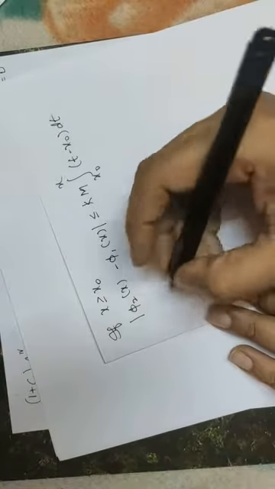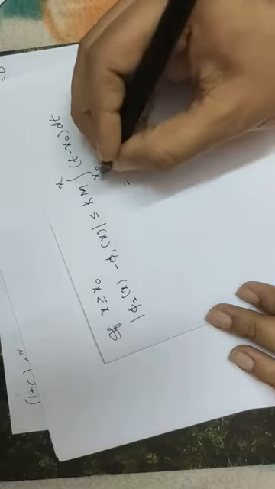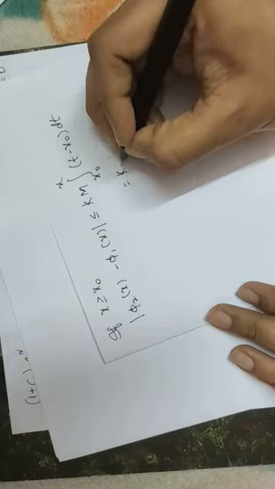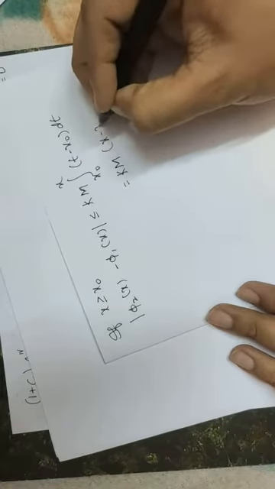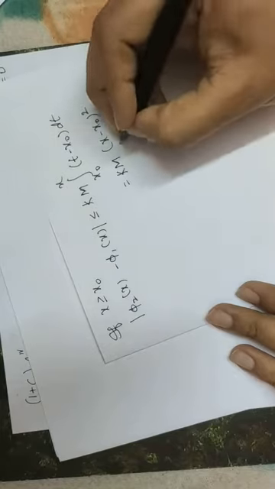So this is nothing but k into m, integrate this part, you will get (x minus x naught) whole square by 2.